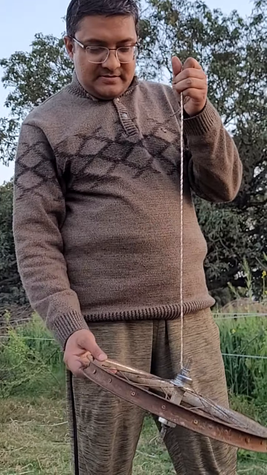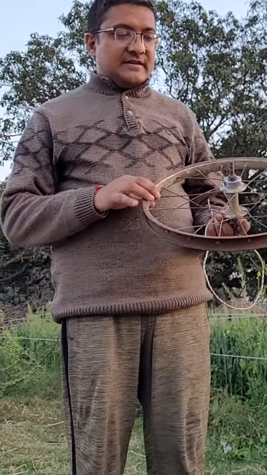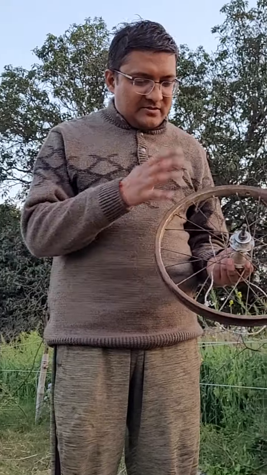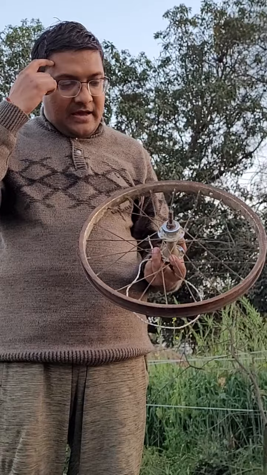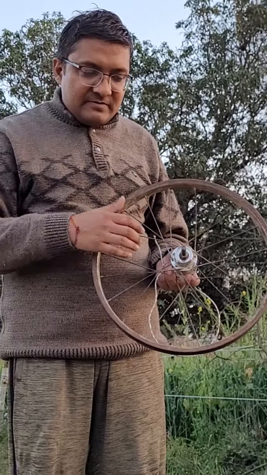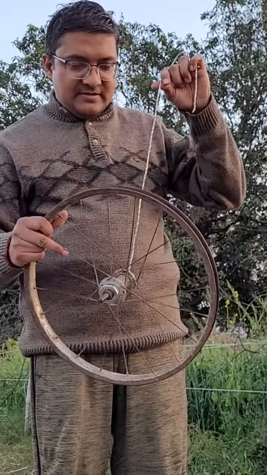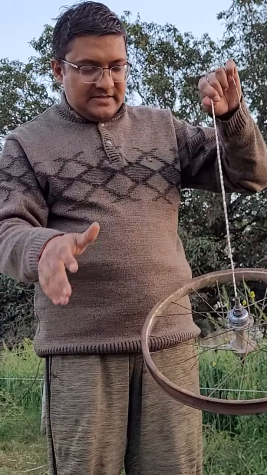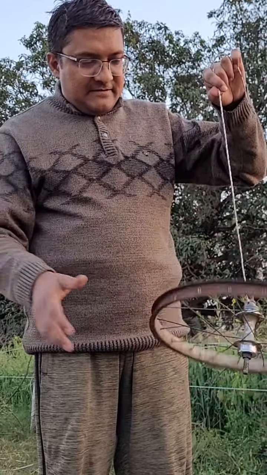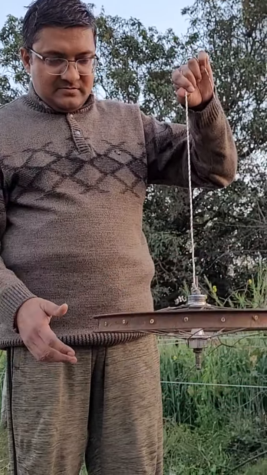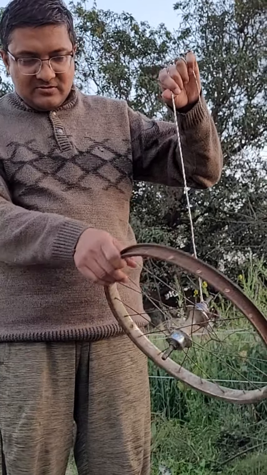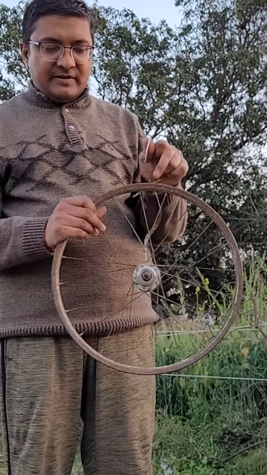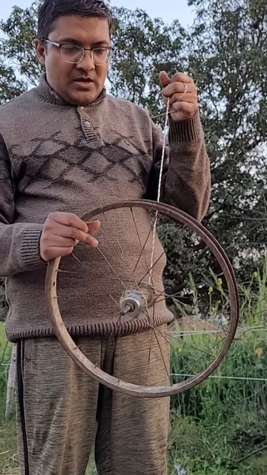Hello friends, can you see that I've taken this cycle's part over here, quite old and rusted, never mind. It has a heavy rim, and I'm going to create an angular momentum vector by rotating this one. But you just see one thing, that when I'm leaving this, it is falling down. We must be knowing that there is no angular momentum vector over here to stabilize it.